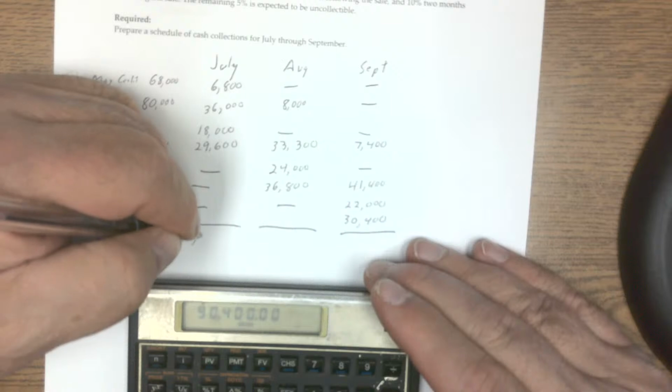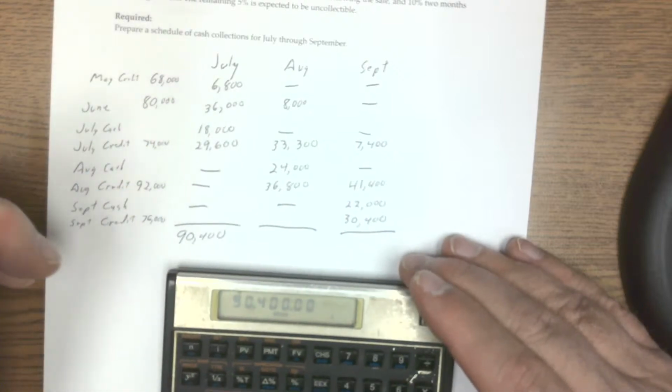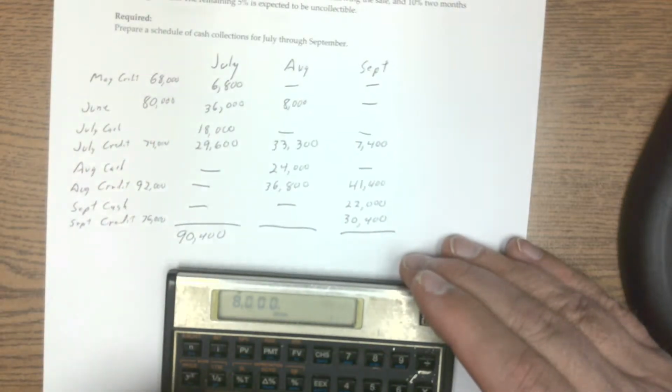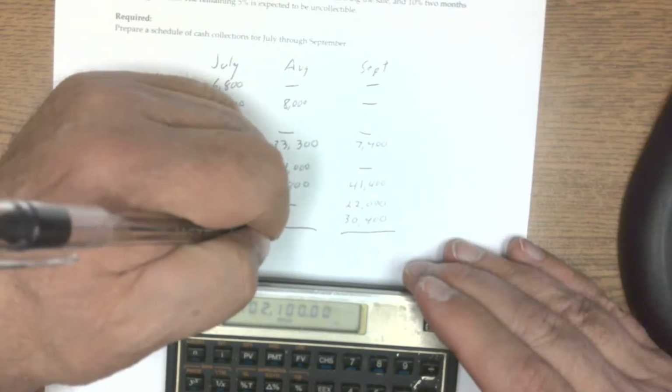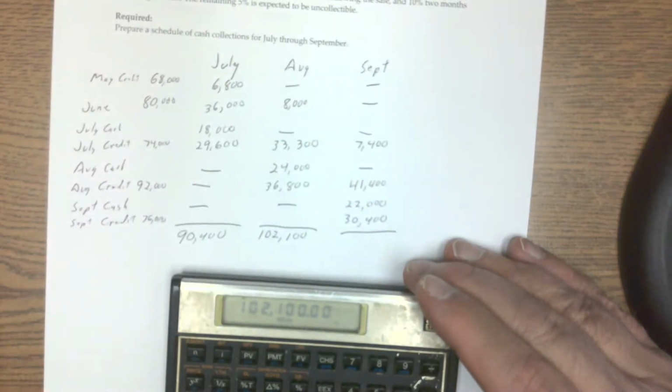So we get 90,400 in July. I get 102,100.